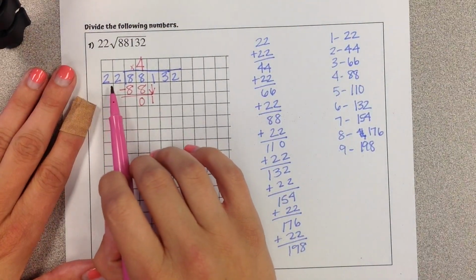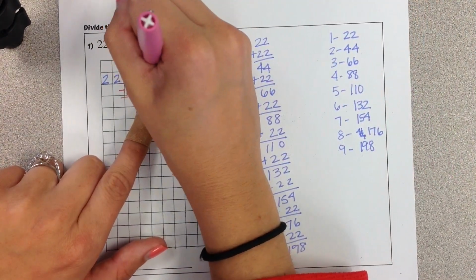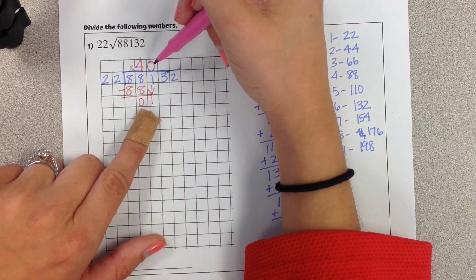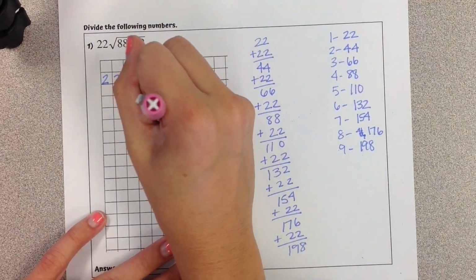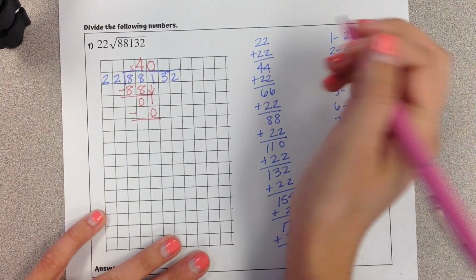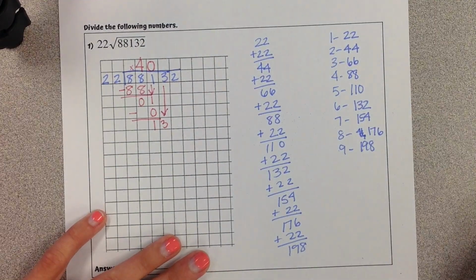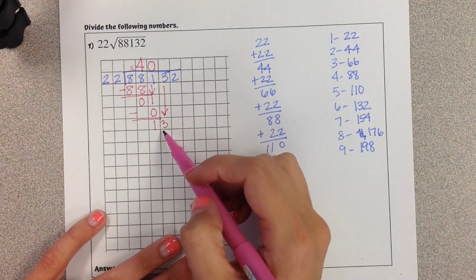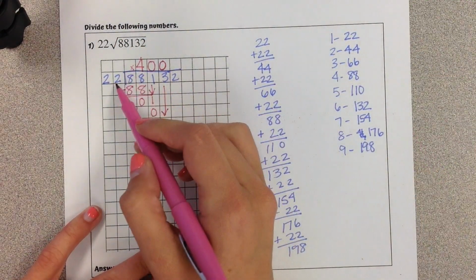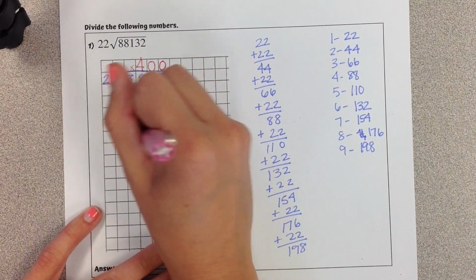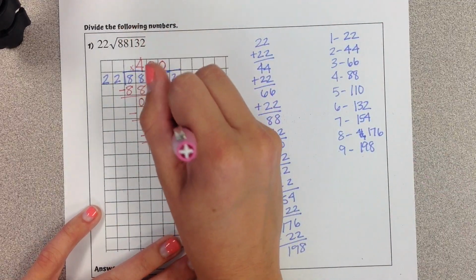All right, back to the start. 22, how many times does it go into 1? 1 is too small, so it actually goes in 0 times. Don't forget to put the 0 in your quotient. And then we multiply. 22 times 0 is 0. And subtract. 1 minus 0 is 1. And last, bring down. Okay, back to step 1. How many times does 22 go into 13? Well, 13 is too small, so again, it goes in 0 times. 22 times 0 is 0. Then we subtract. 13 minus 0 is 13. And last step, bring down.